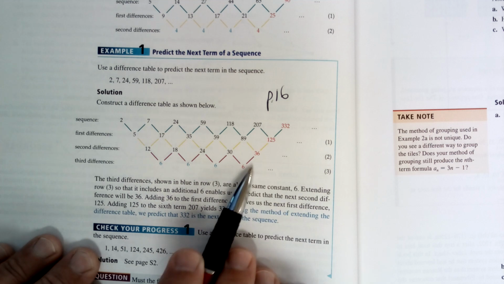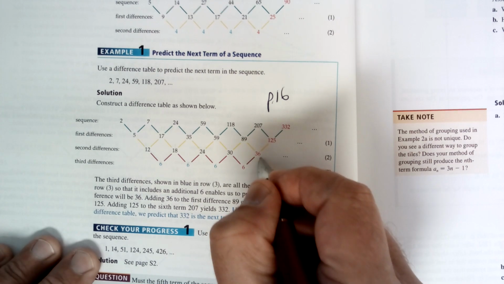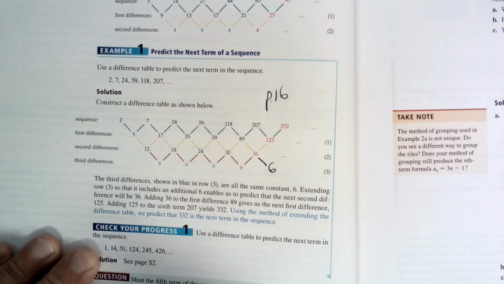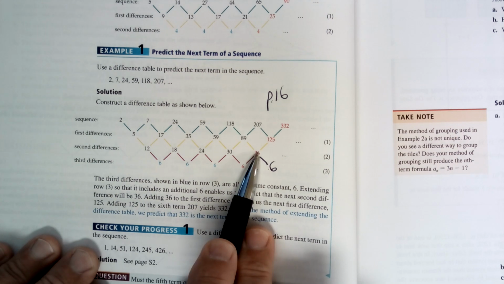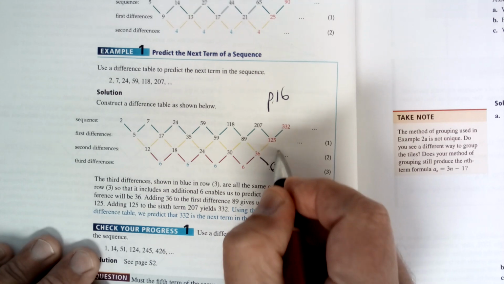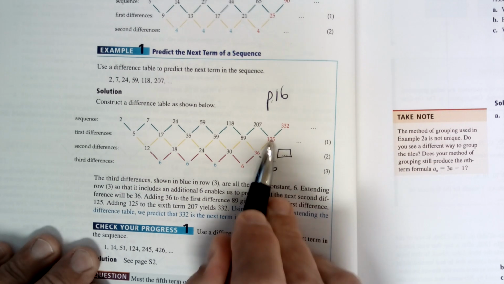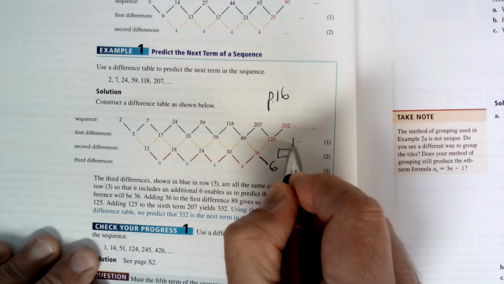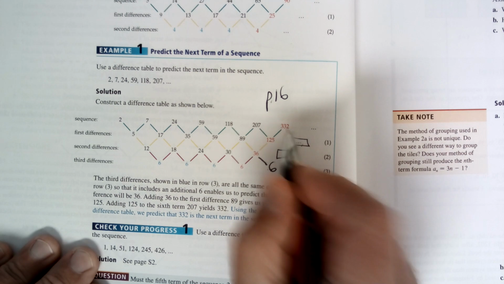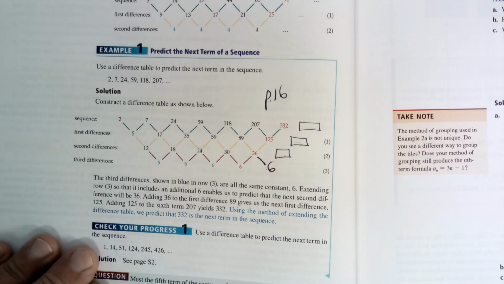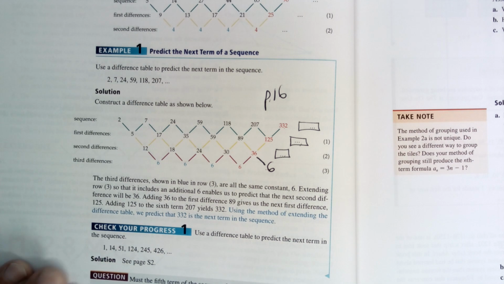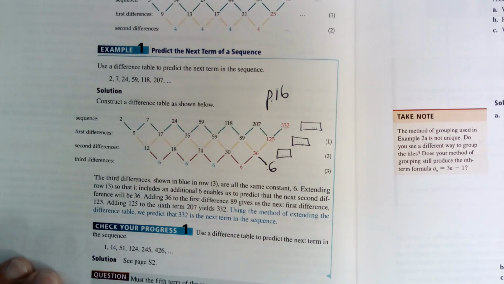So on the next one, this would be a 6 here, because we know all of these are 6s. You're going to add it to this to get this number. Then you're going to add this number to that to get the new number. And then you're going to add this to this to get a new number up there. So you work backwards. So this is called the third difference. They give you an example down here, but we're going to keep moving.